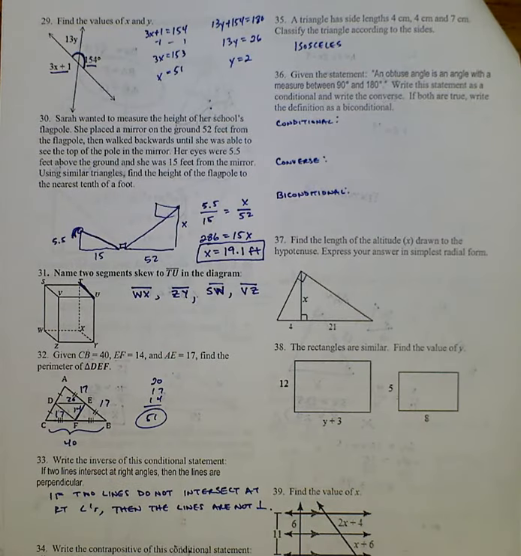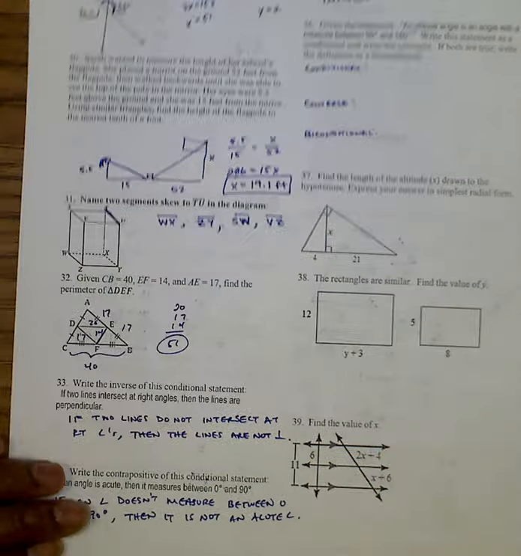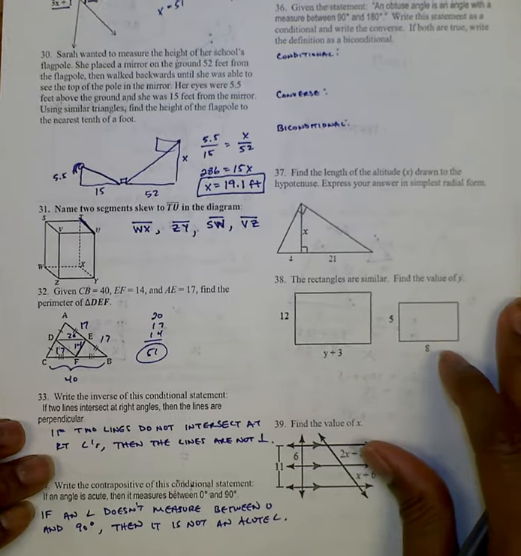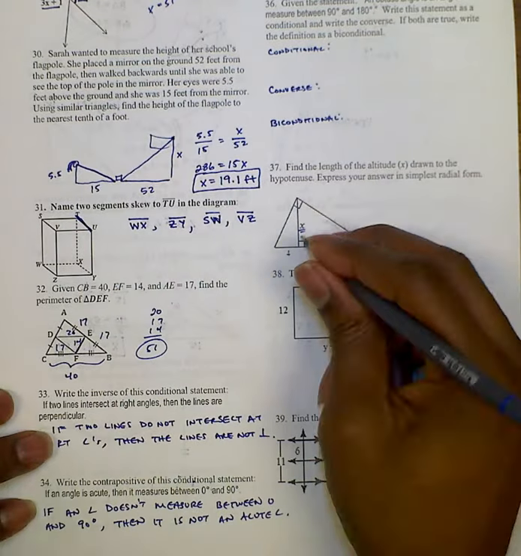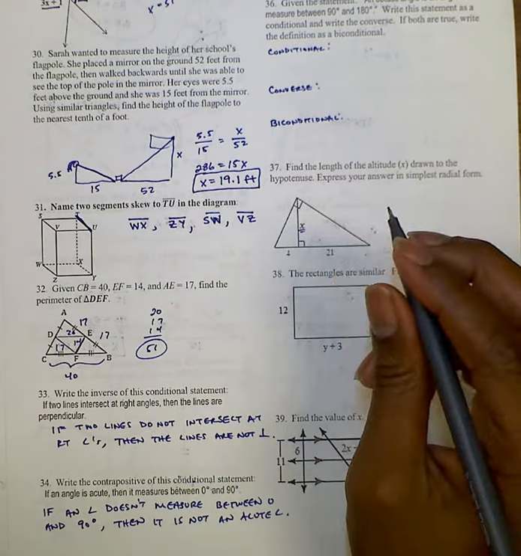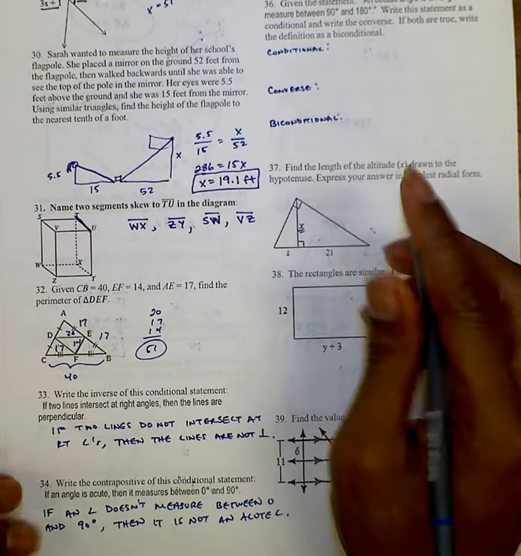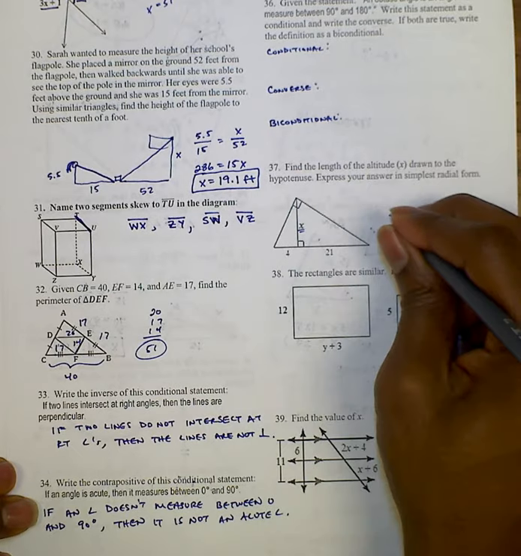All right, number 37 says find the length of the altitude drawn to the hypotenuse. Express your answer in simplest radical form. So here we go. This is similarity in right triangles. This is the altitude. It is the geometric mean between 4 and 21.